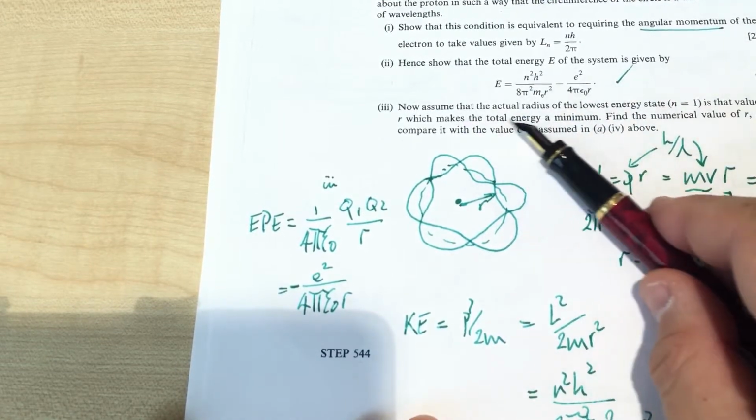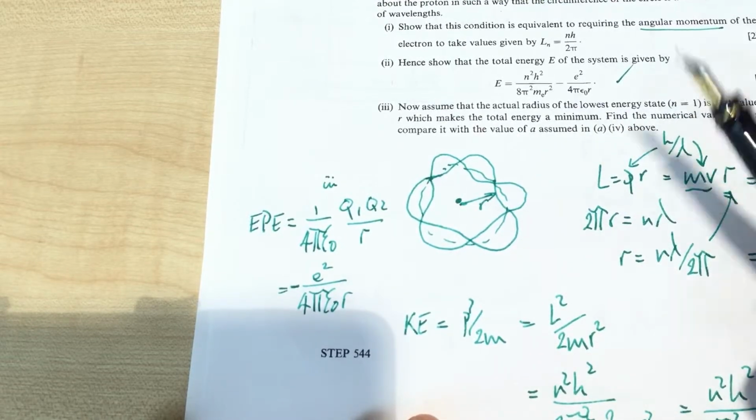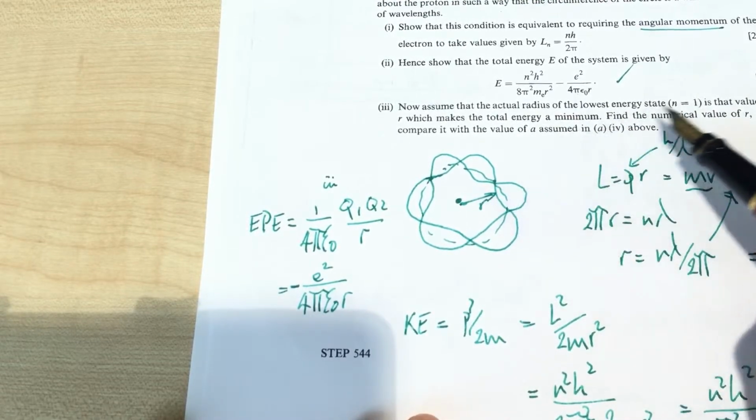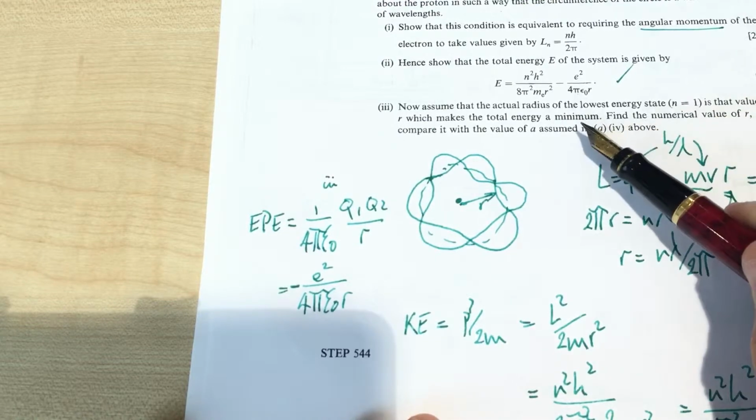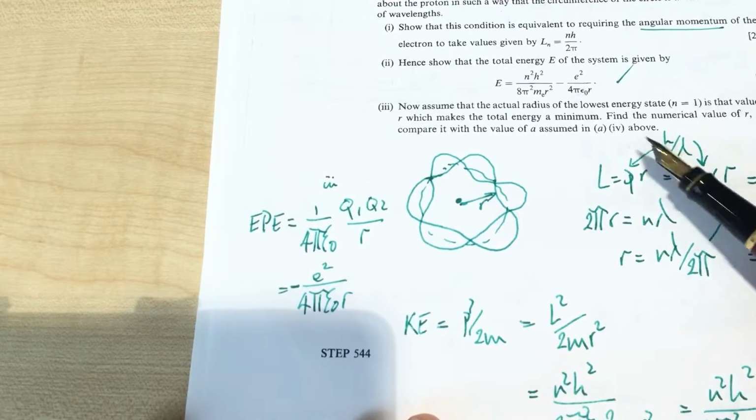So the last bit is now to find the actual radius. So the actual radius of the lowest energy state is the first one. Let's say this is n equals 1. So how do we make r a minimum? Find the numerical value of r compared to that of a above. Okay, so how do we make it a minimum?